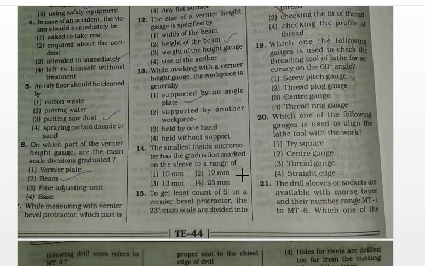The smallest inside micrometer has the graduation marked on the sleeve to a range of 13 millimeter.